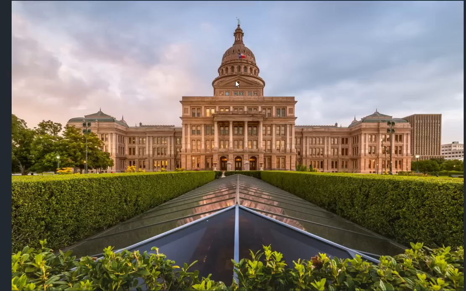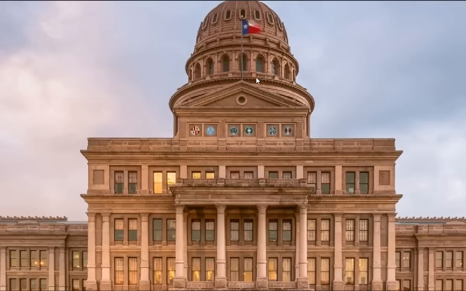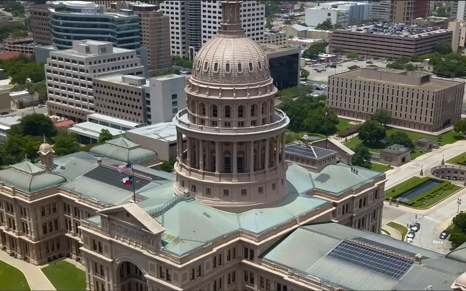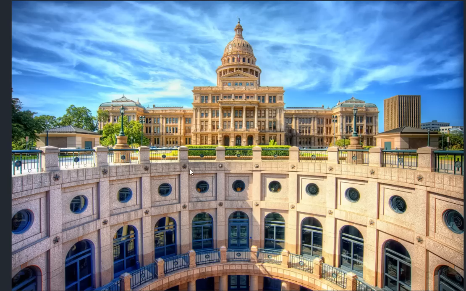And there it is in all its glory. Magnificent structure, stone structure, made of a lot of pink granite. We can see here in the foreground, we're told this was a 1993, I think, underground expansion.